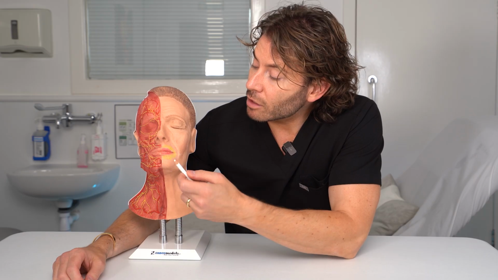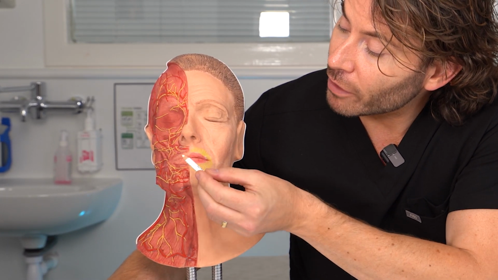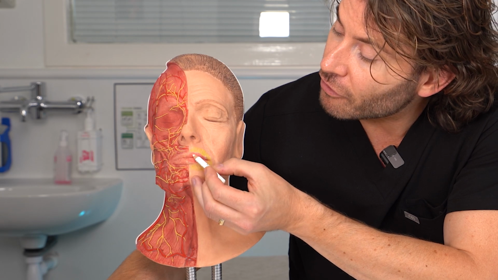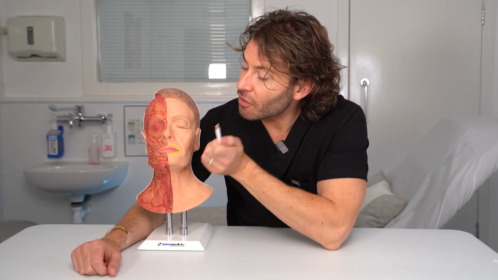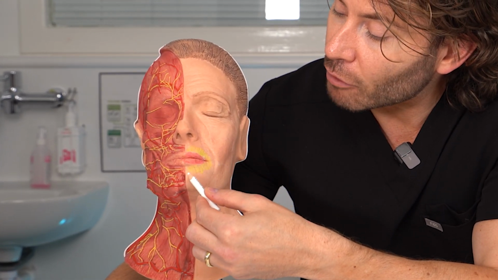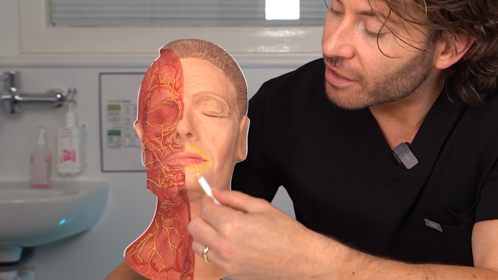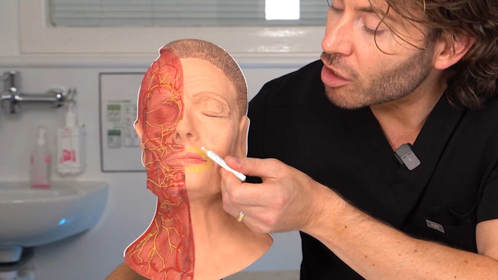And now on the model, I've highlighted the two muscles that we need to know about. We have the pars marginalis, which is the muscle located within the body of the lip, and we have the thinner pars peripherales, which runs around just under the skin. The pars marginalis is a much thicker muscle, pars peripherales is thinner and weaker.